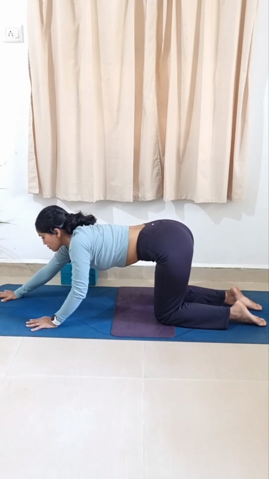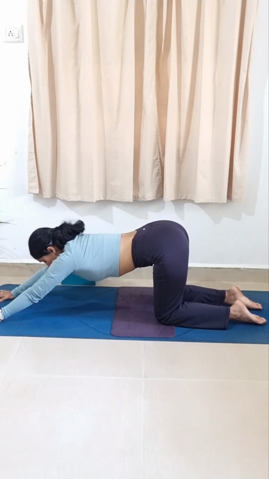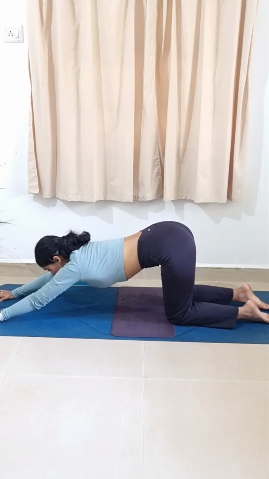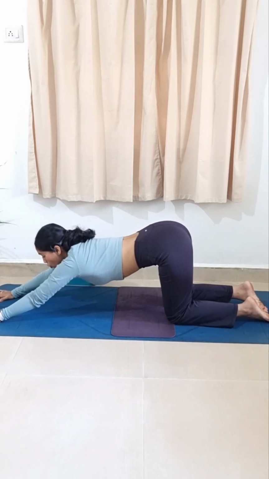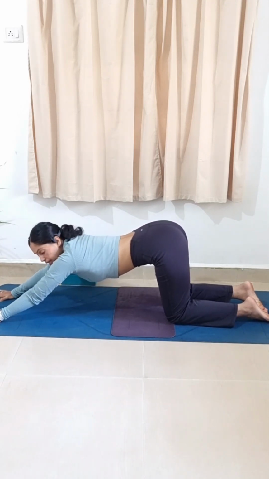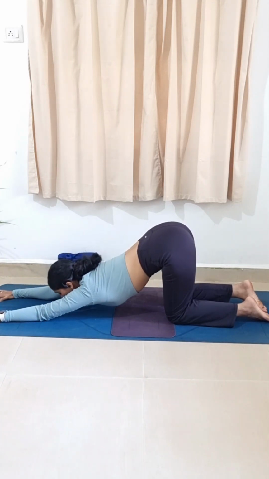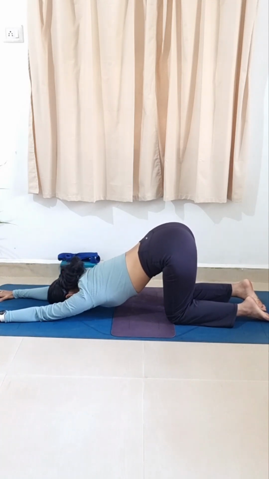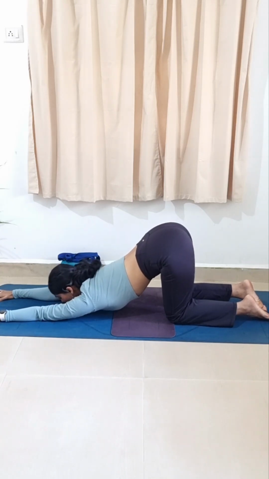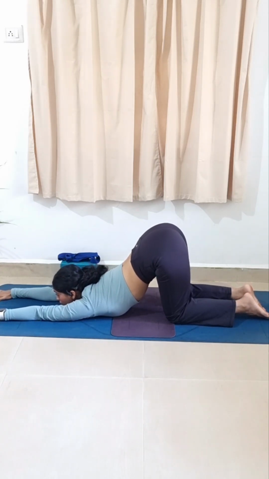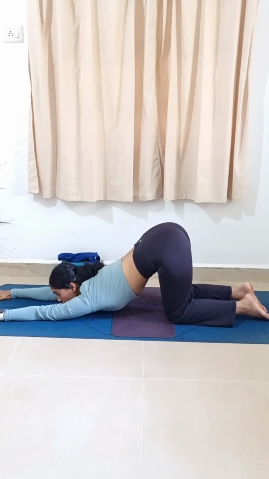Let's walk the hands forward, keeping the hips where they are, and bring the chest and chin or the forehead with neck pain down towards the ground. So this position for neck pain or shoulder pain, and chin for others. Just see how the body feels today.